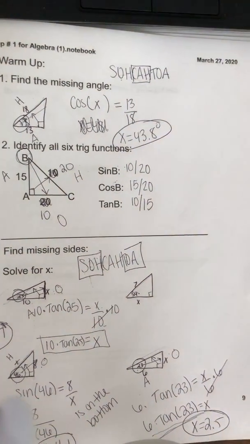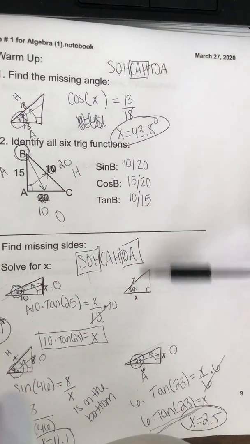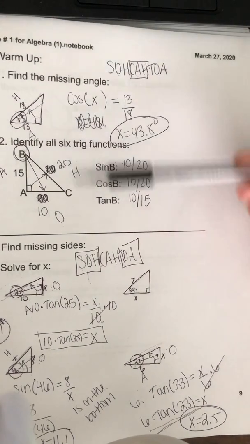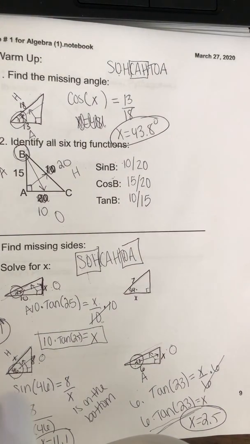Okay, so that is basically just a run through of using SOHCAHTOA to solve for angles, and we can use SOHCAHTOA to solve for sides.